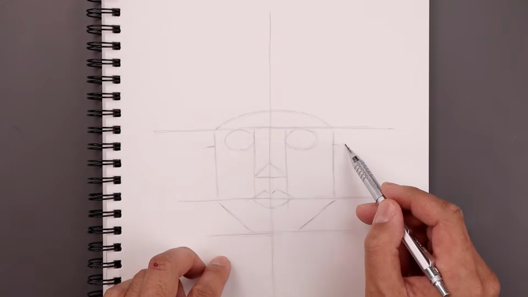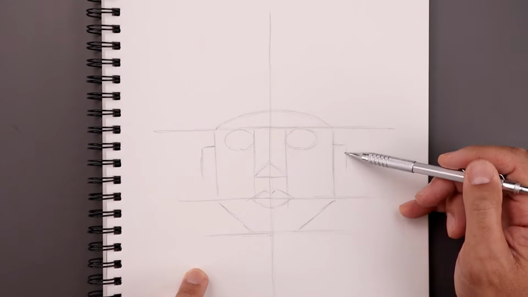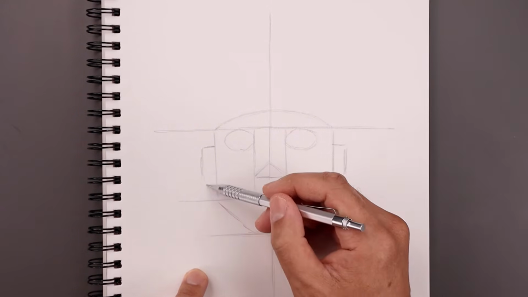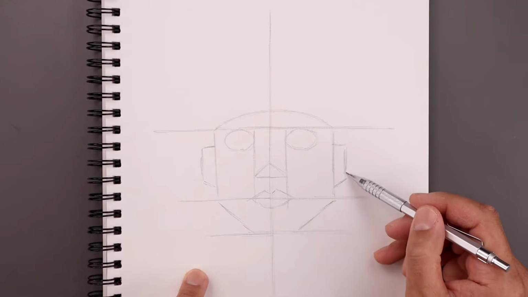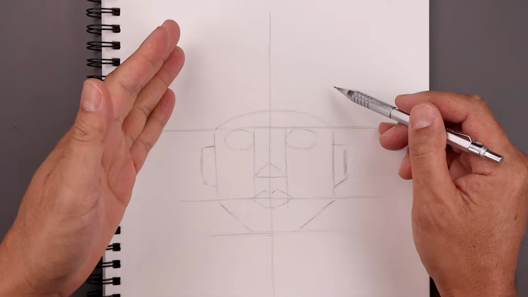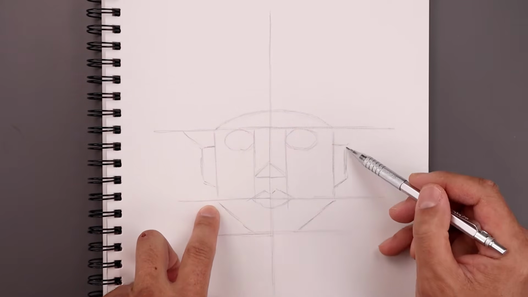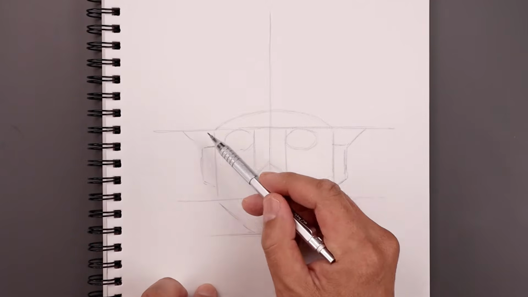Now I'm going to line up with the bottom edge of the eyes. Draw a straight line going out on either side for the ears. Come straight down. Angle this down and in towards the side of the head. Now let's layer the hat in behind. We'll start from the top corners of the ear, angle this up and out towards that line. Now I'm going to connect the ends with a curve.